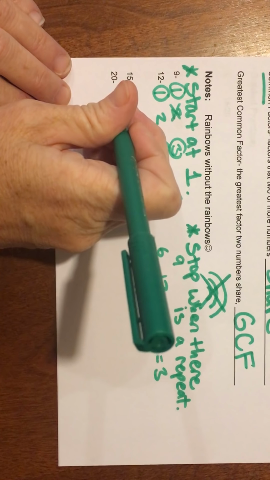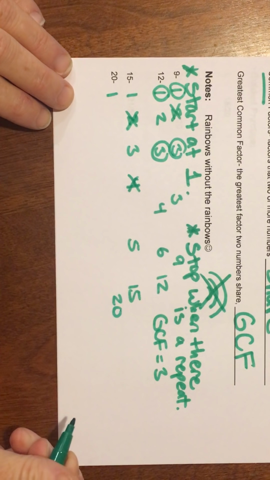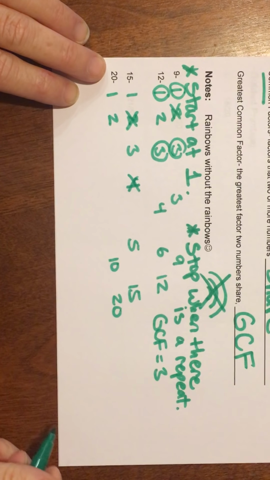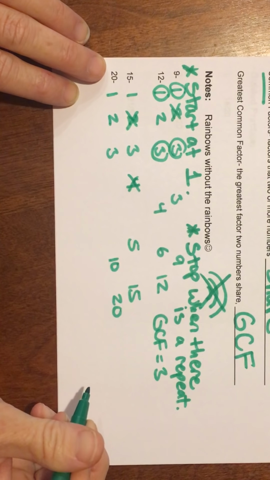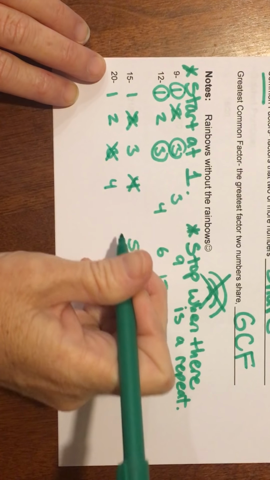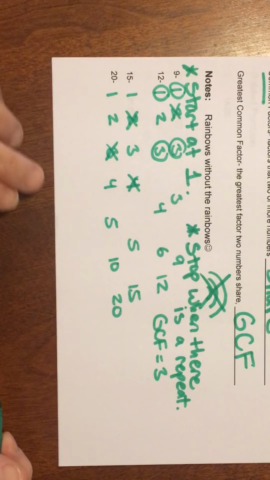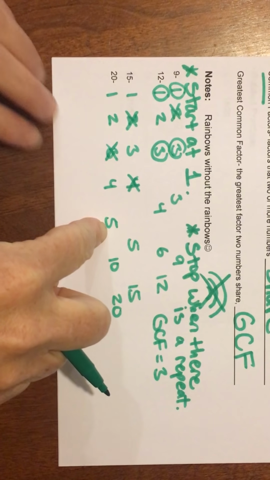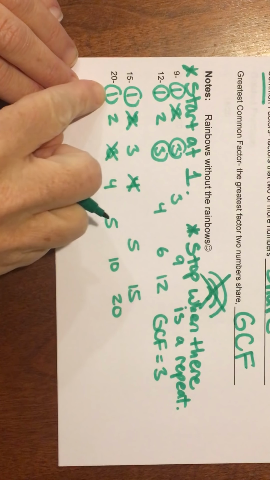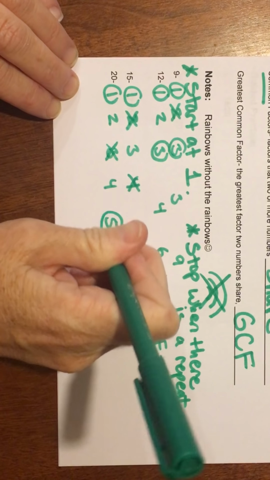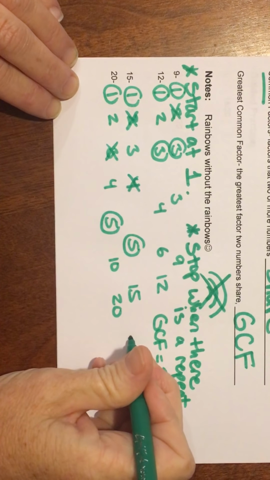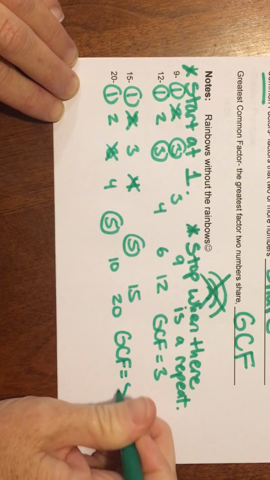Okay, let's try 20. 1 times 20 equals 20. 2 times 10 equals 20. 3 times nothing equals 20. 4 times 5 equals 20. And then my next number I would try would be 5, and that's a repeat, so I'm going to stop. So my common factors are 1, 5, and that's all they have in common. So the greatest common one, which is the largest, is 5.